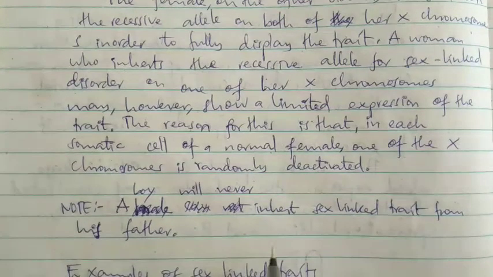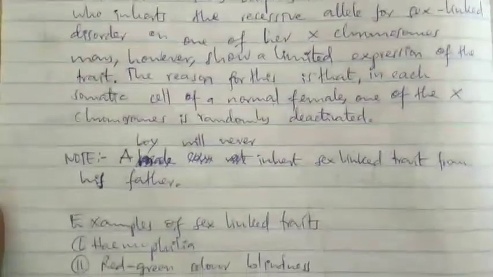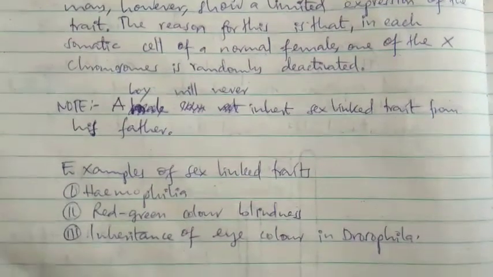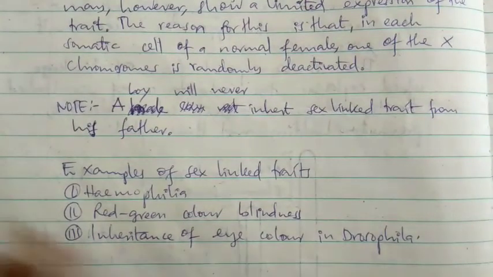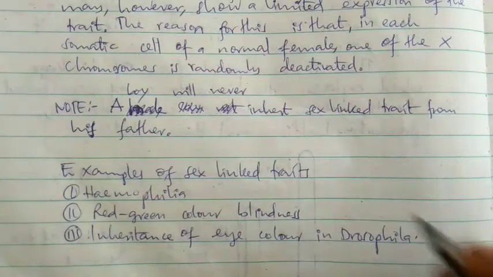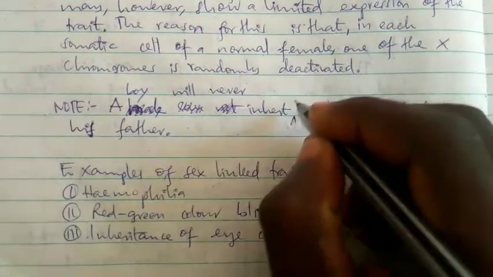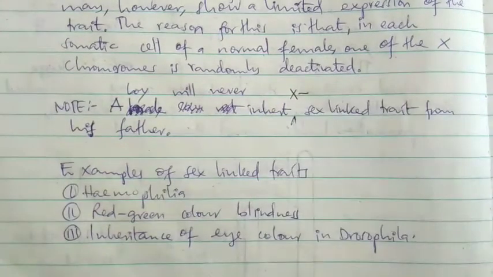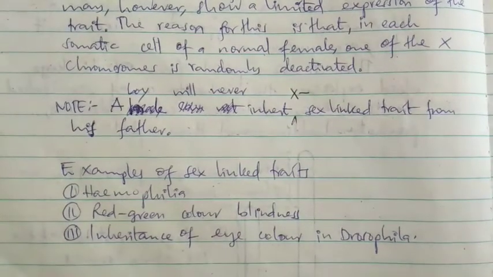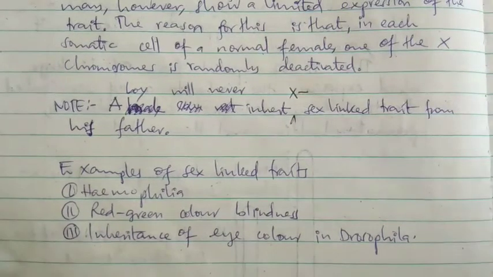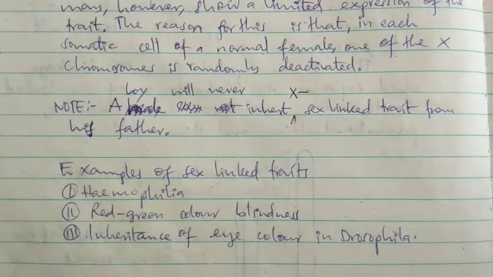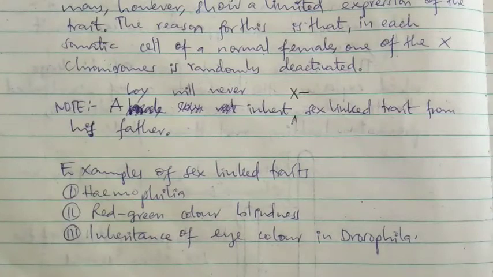Note, a boy will never inherit sex-linked trait from his father. Haiwezekani kwa X linked, more especially X linked, a boy will never inherit X. Sio tu sex, kwa sababu kusema sex, sometimes there are some diseases ambazo zinakuwa linked kwenye Y. As examples of the sex-linked trait, tuna Homophilia, tuna red green color blindness, na tuna inheritance of the eye color in Drosophila melanogaster.